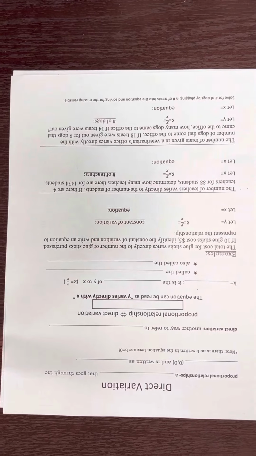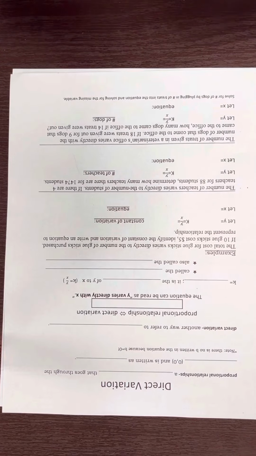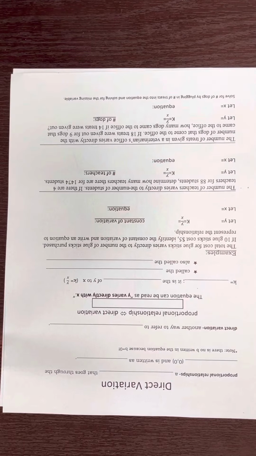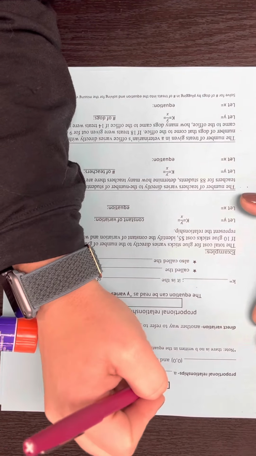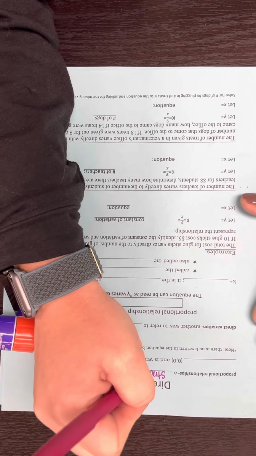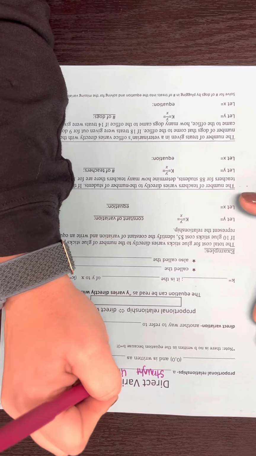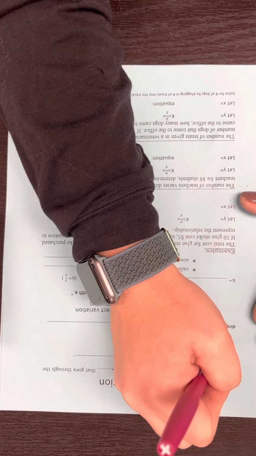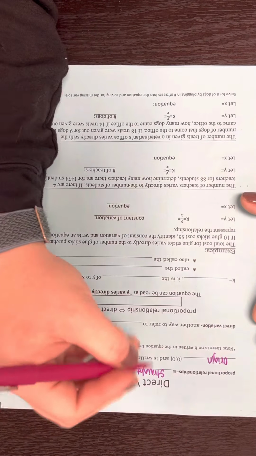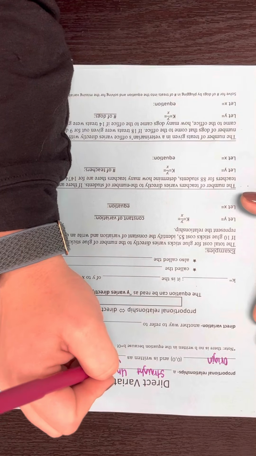Okay, so we have talked about proportional and non-proportional relationships, and we do know that a proportional relationship is a straight line that goes through 0, 0, also known as the origin. And we write that proportional relationship as y equals kx.